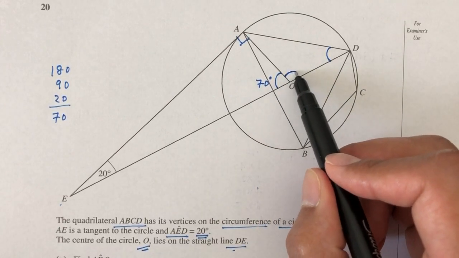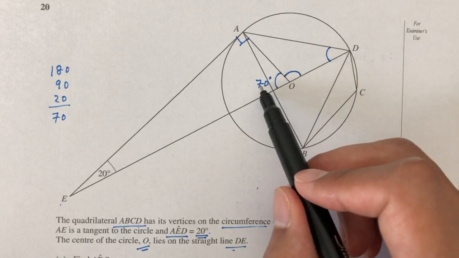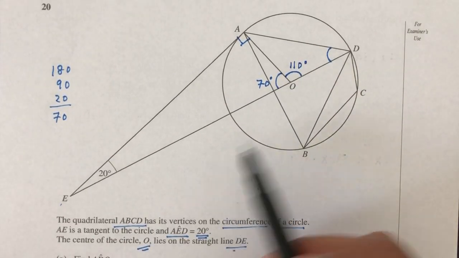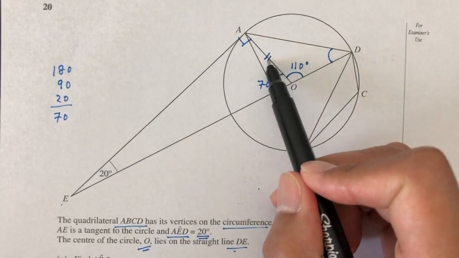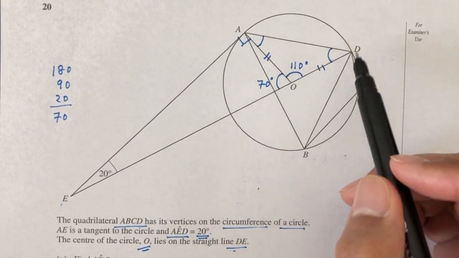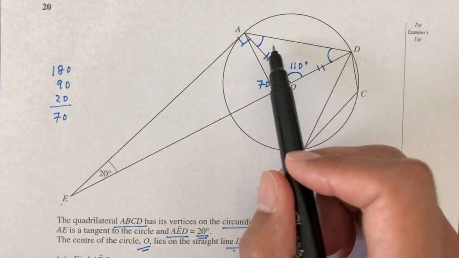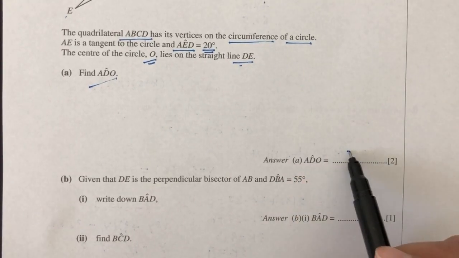So this will be what? If this is a straight line, this will be 180 minus 70. That will be 110. Now you also observe that OA and OD, they are radius. They are the same, which means these two angles are equal. If this is 110, this will be 70 divided by 2, 35 and 35. So your value here will be 35 degrees.